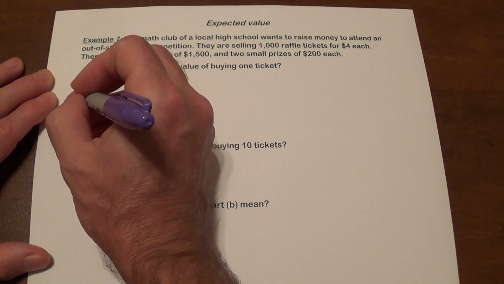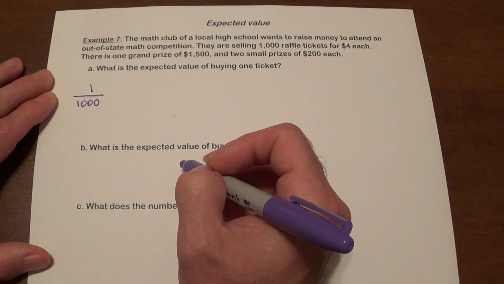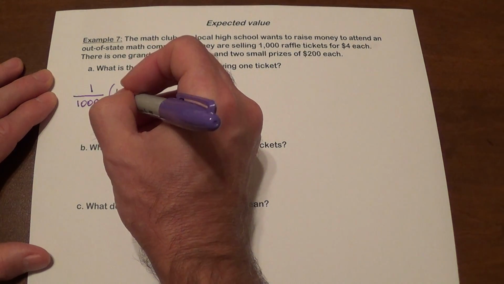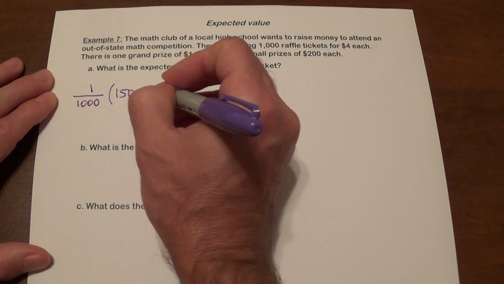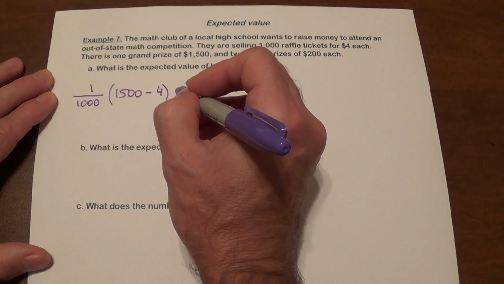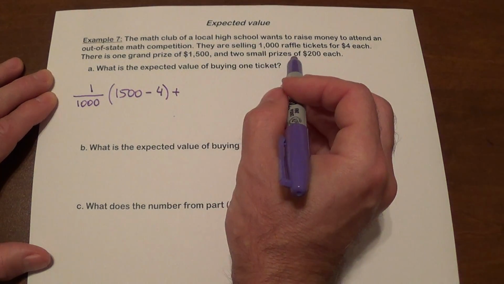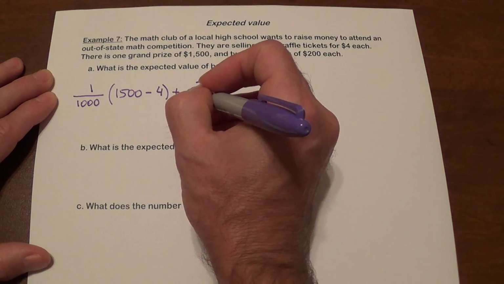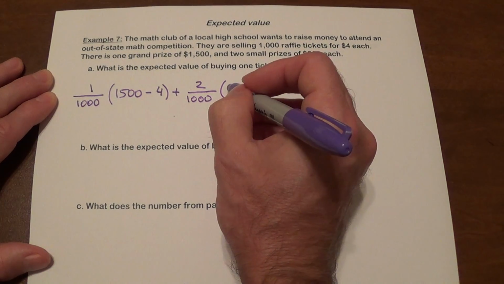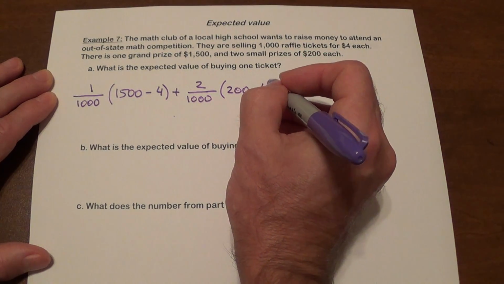Well, there's 1 grand prize out of 1,000, so the probability is going to be 1 out of 1,000. In this case, a person is going to win $1,500 and they're still paying $4 to buy a ticket. Plus 2 small prizes, so 2 over 1,000 times, this person is going to win $200 and they're going to pay $4 to play.